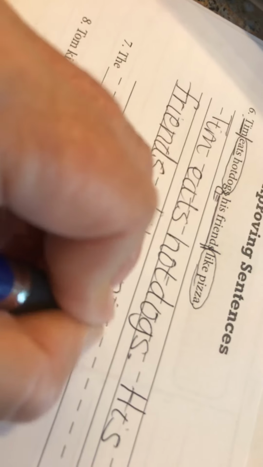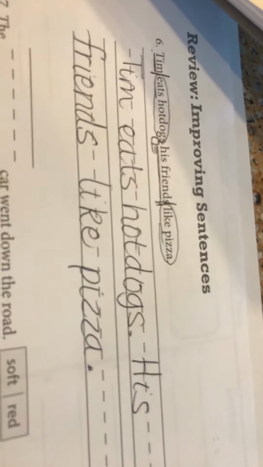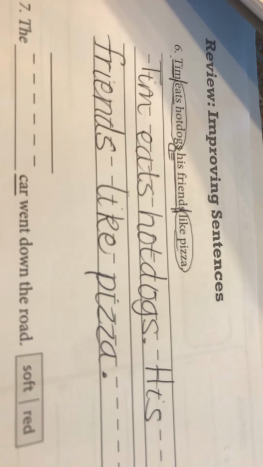Tim eats hot dogs, period, uppercase. His friends like pizza. Easier to understand, makes more sense.